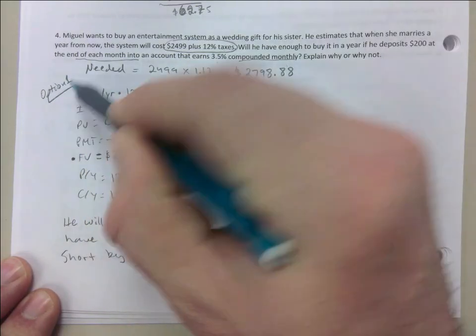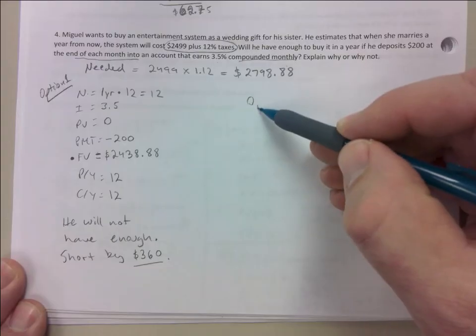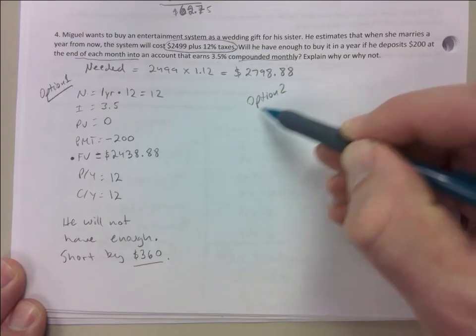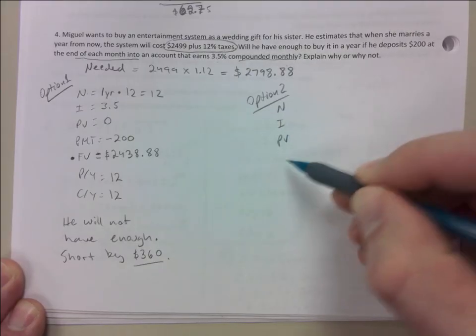In fact, you know what? A lot of the questions I do, if you really think about them, there may be a different way of solving them using the TVM solver. So I'm just showing you one way most of the time, because if I give you too many options, I think sometimes it's too overwhelming at first. But option 2 could have been done differently. I would encourage you to write this down.